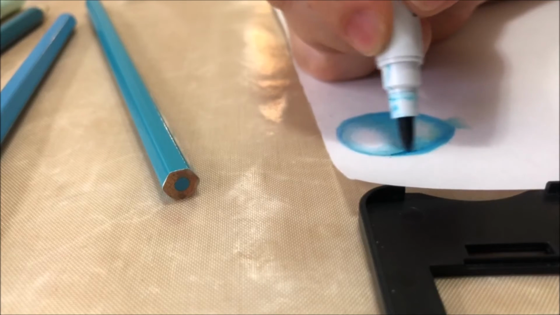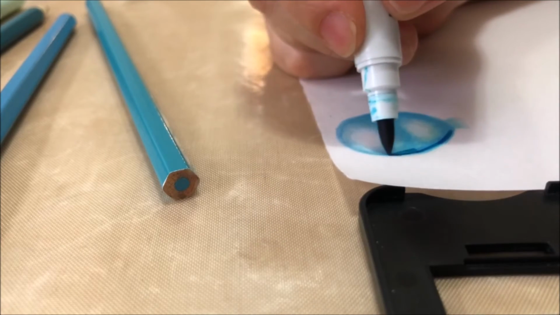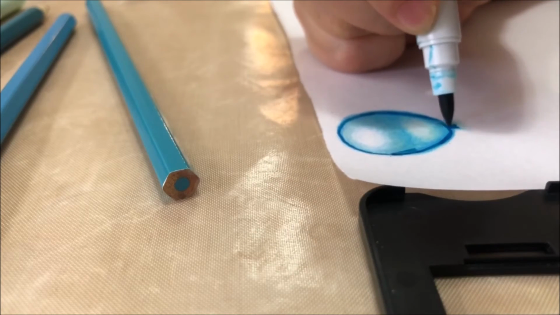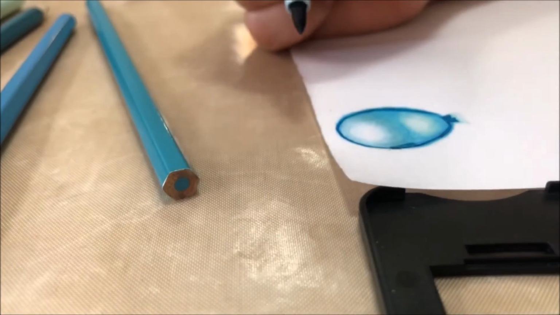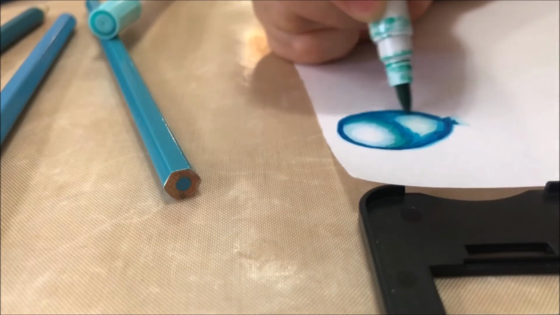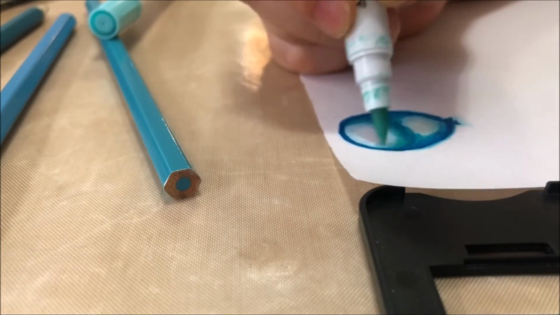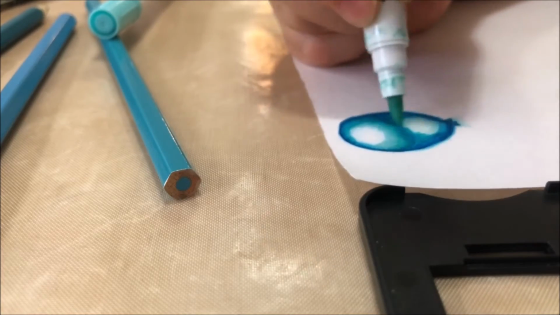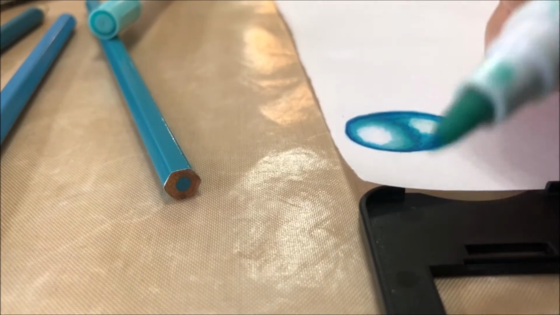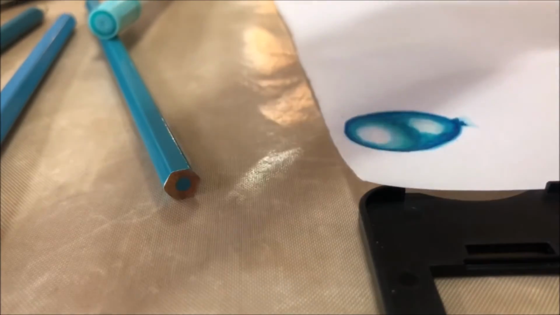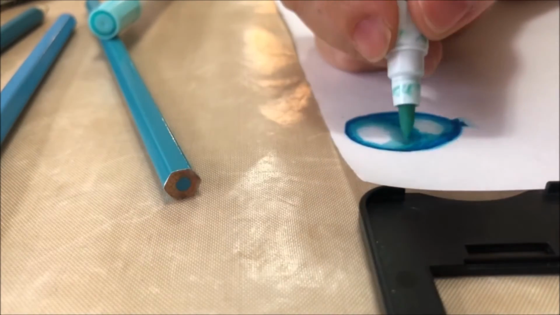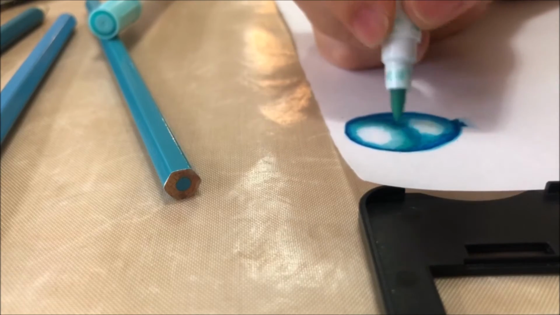You can shift back to alcohol ink marker if you like. The big thing is do it patiently. Sometimes if the light color is contaminated with the dark color, you have to clean it first. Just draw it on a blank paper.